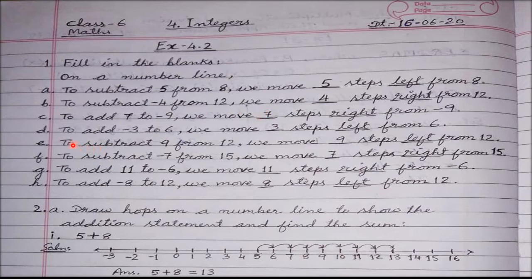Next one, to add minus 3 to 6. Now this time we are adding a negative number to a positive number. Minus 3 to 6, we move 3 steps left from 6, because it's same as subtracting.